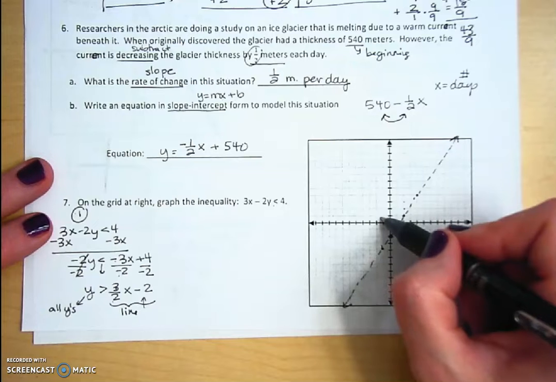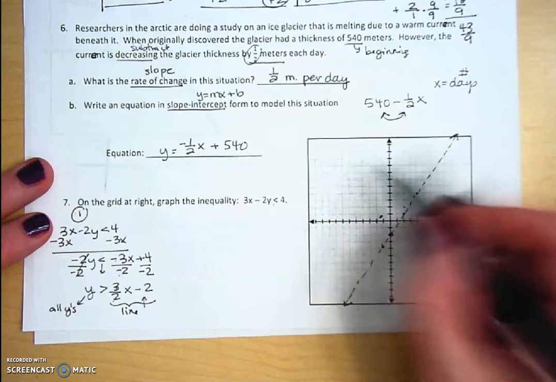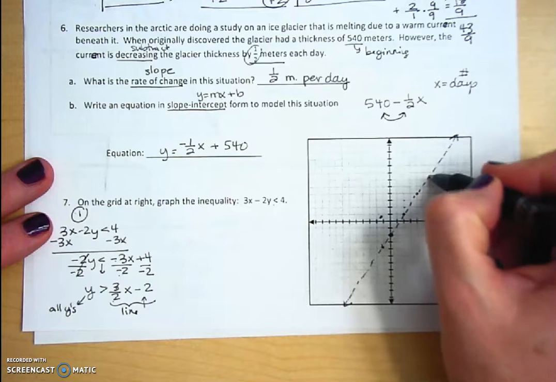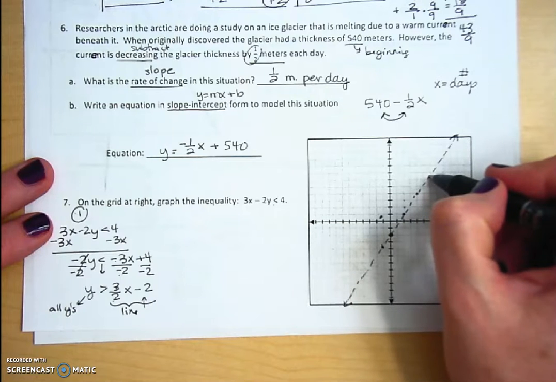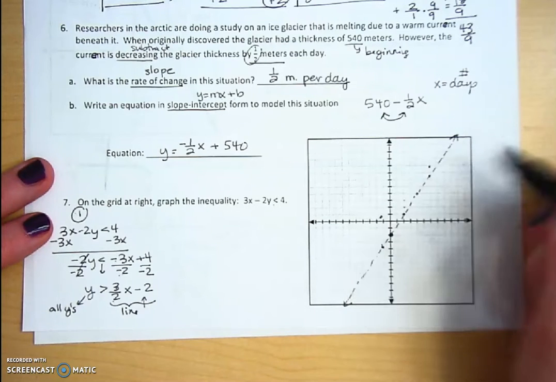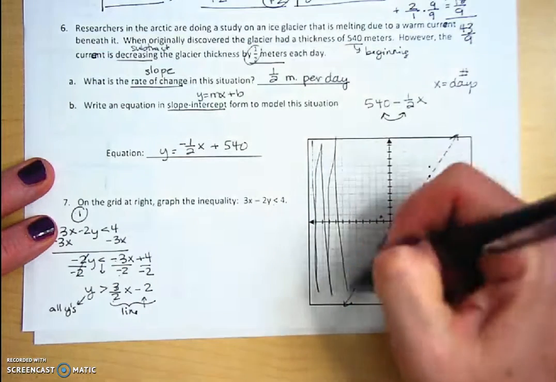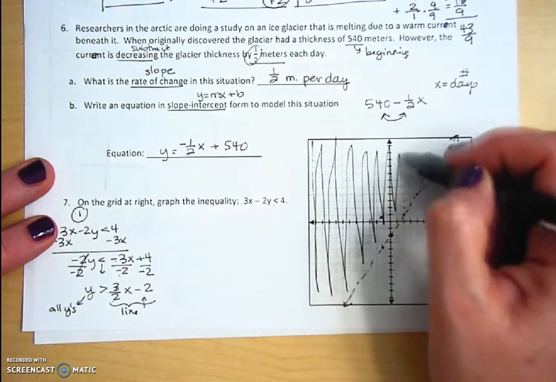Okay, so that means all of these points up here, no matter where you put your pen. If I put my pen here, which way do I have to go for a y value to be bigger than this one? I have to be up. Okay, so all of this is going to get shaded. Every single point here satisfies my inequality.